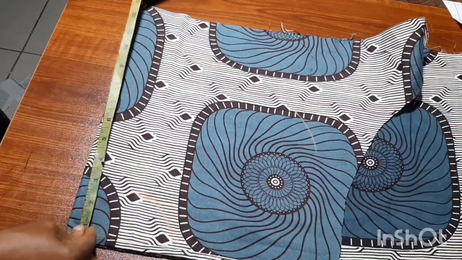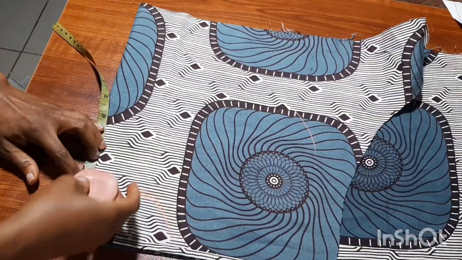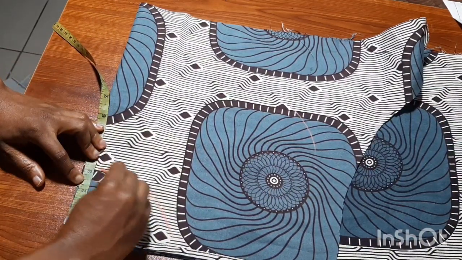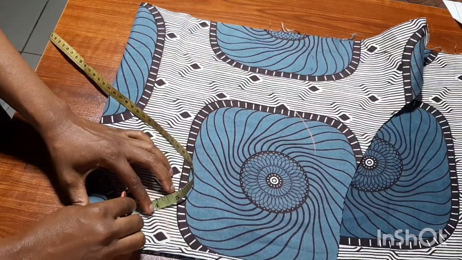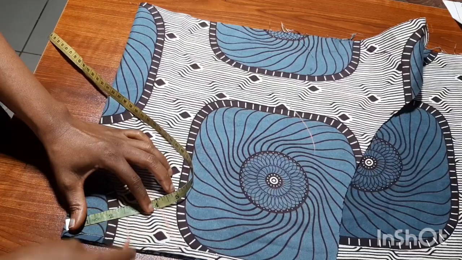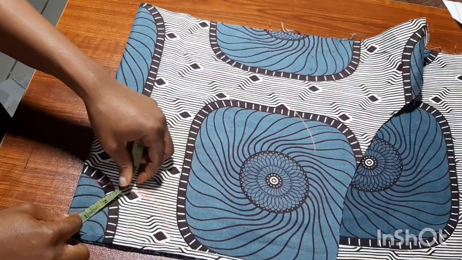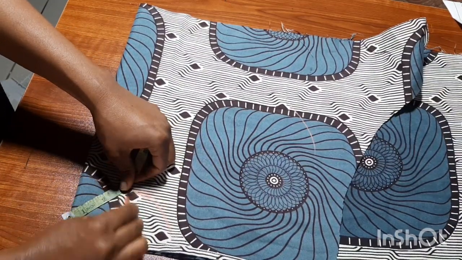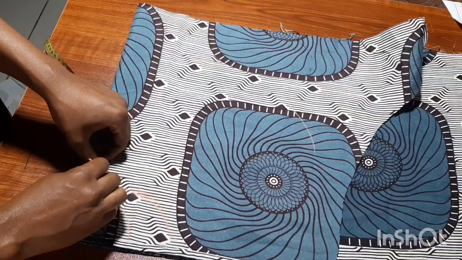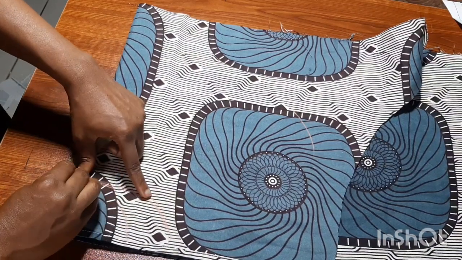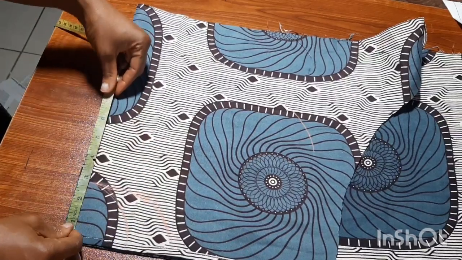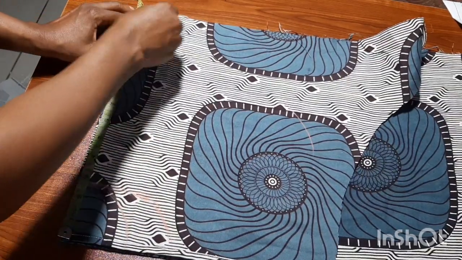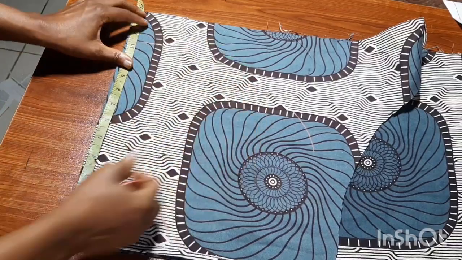Okay, so here I remark the 2.5, 2.5, 2.5, 2.5, and 2.5. So this is 2.5 inches plus 9 inches, that is 11.5 inches.